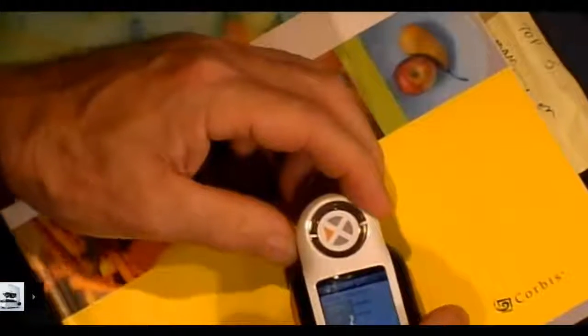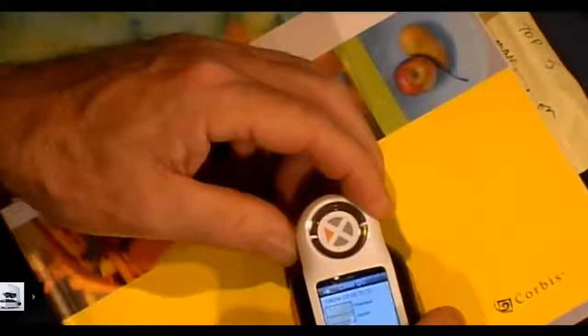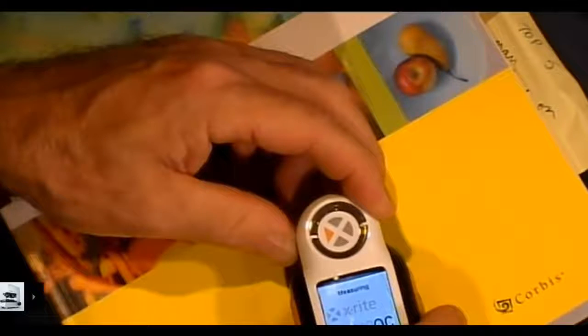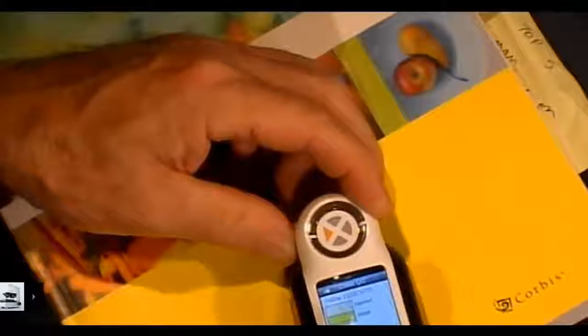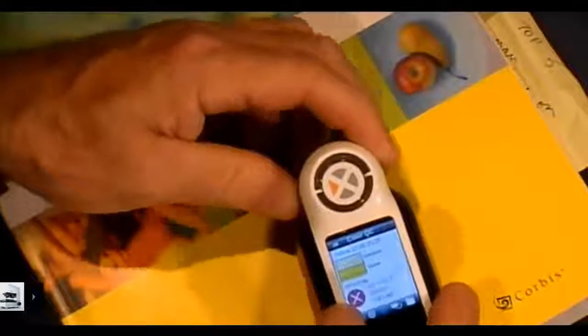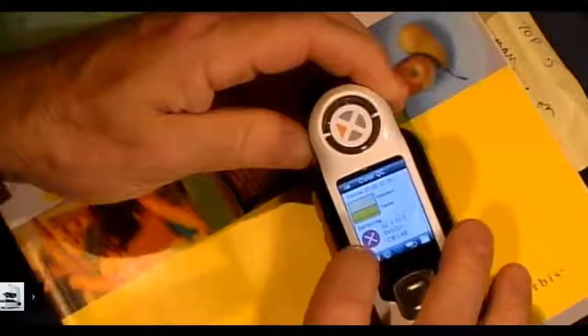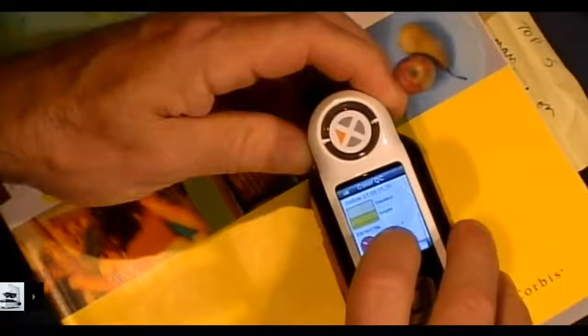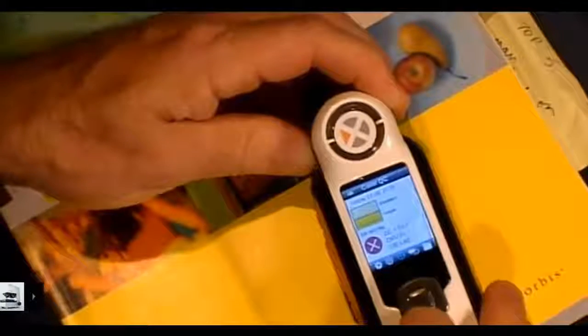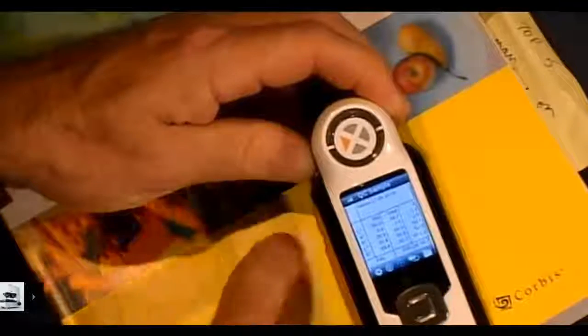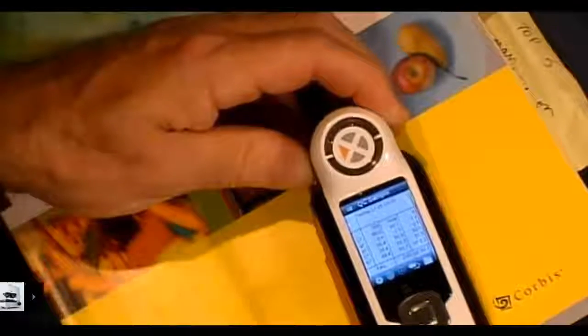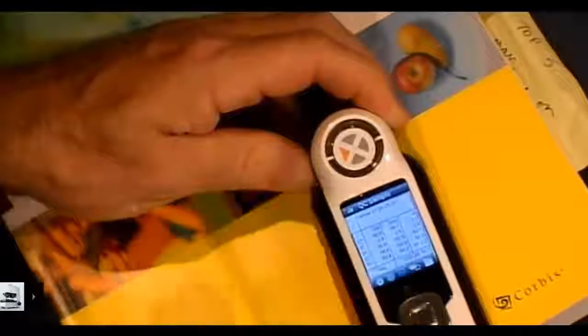So I come over here and I'm ready to take my sample. I take my color, and sure enough, a big red X mark tells me that this sample failed. It also tells me how far off it was, and if I want, I can look at the color attributes of what I just took a picture of, and it would tell me what the color actually is.